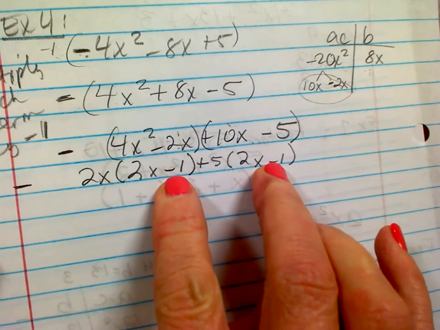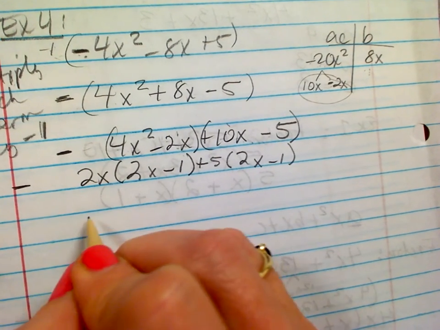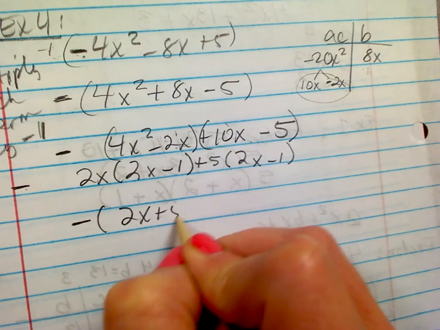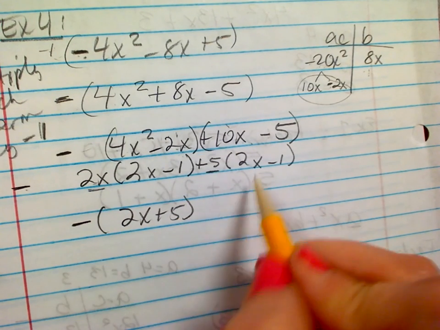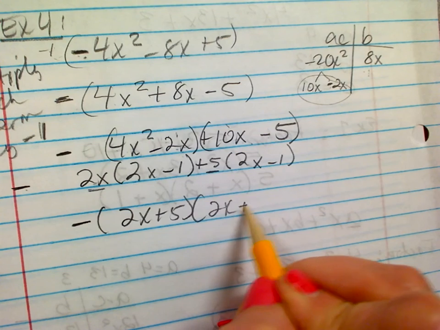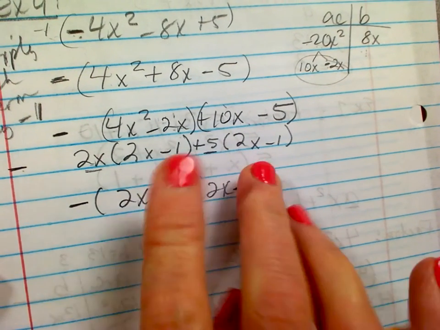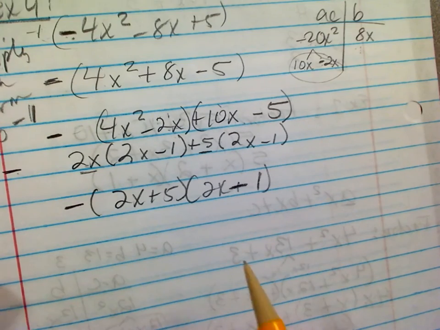Your final answer is going to look like this. That negative on the outside, 2x plus 5, and then 2x minus 1. And again, always go back and test it. I'm just trying to save time here.